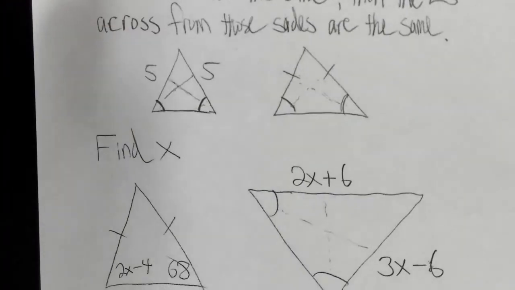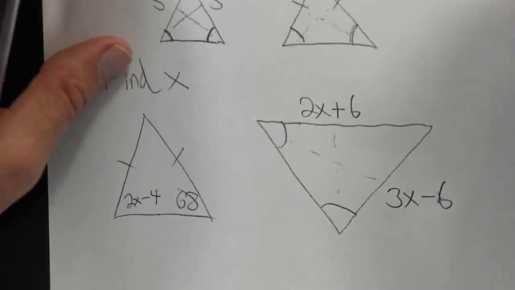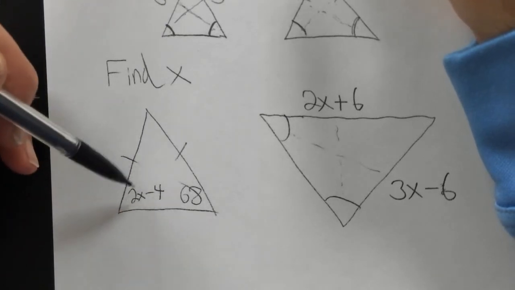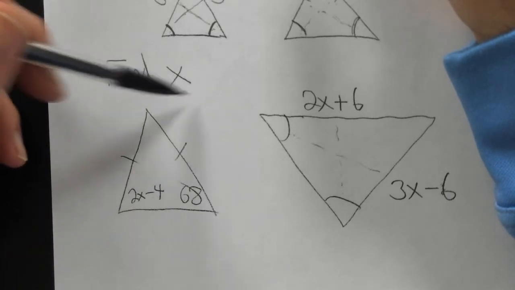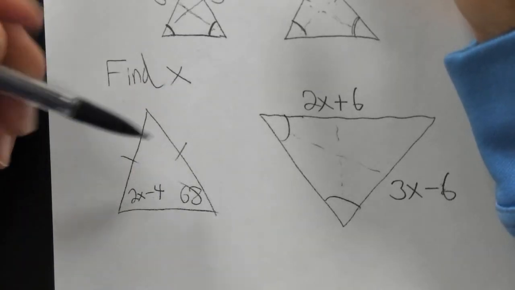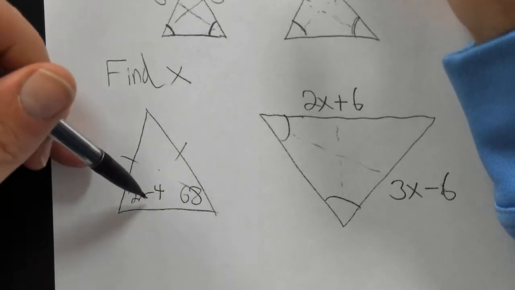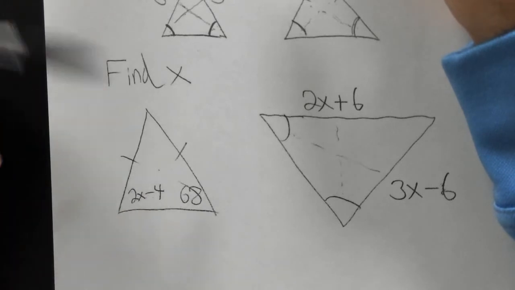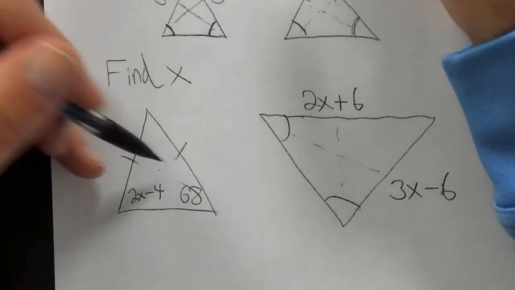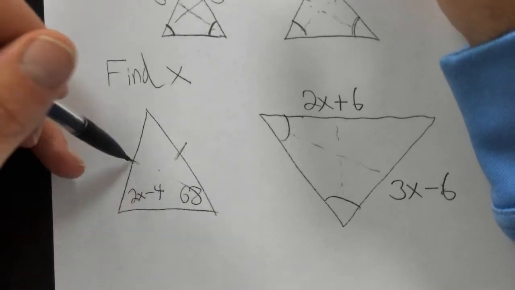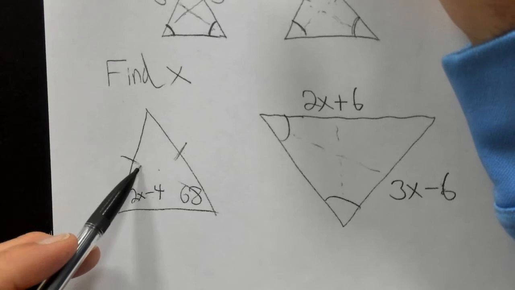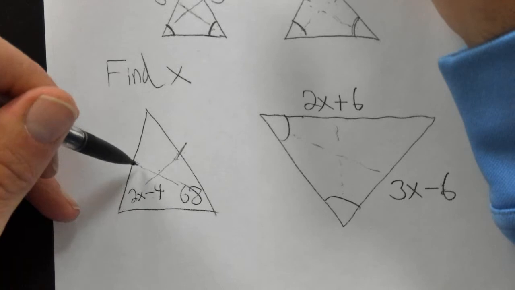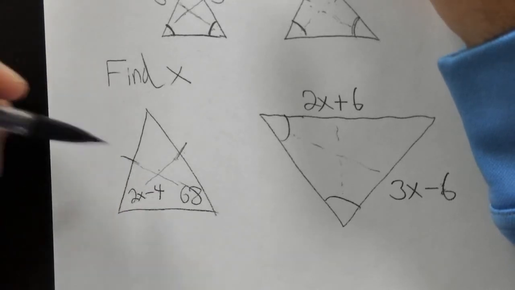Okay? Alright, so what kind of problems are we going to be faced with now from this? We're going to be faced with problems like this where we have some of the sides or the angles labeled in terms of x, and it's going to ask us to either find x or find the angle or find the side. So in a problem like this, I have two angles that are labeled here, one as 2x minus 4 and one as 68. Now, take a look. We've got two congruent markings here. That signifies that we do have an isosceles triangle, and remember, the angles across from those sides are going to be congruent. So if these two sides are the same, then the angles across from these two sides are the same. And that allows me to set up an equation.